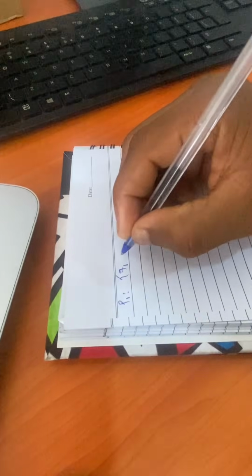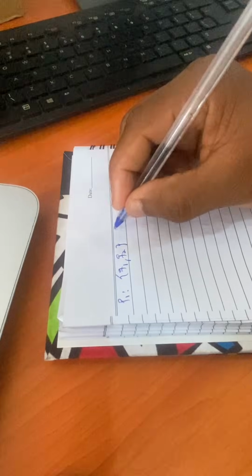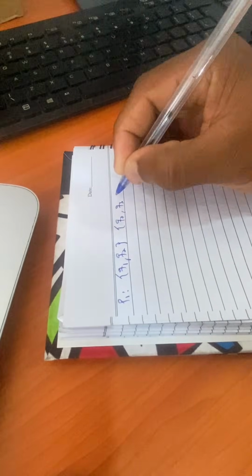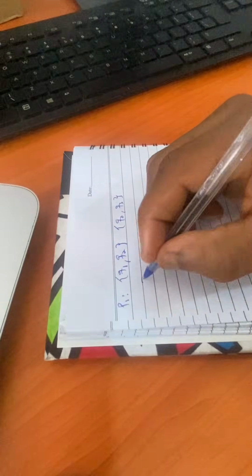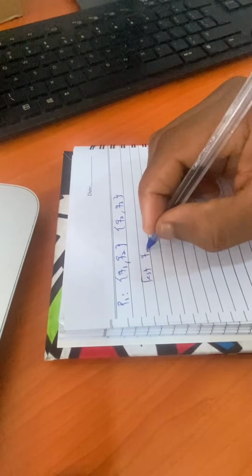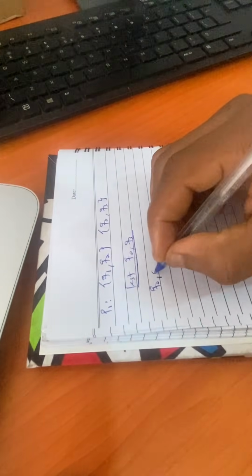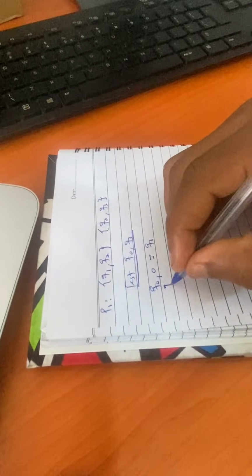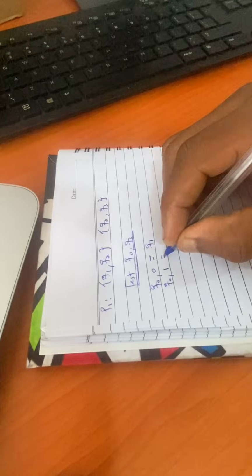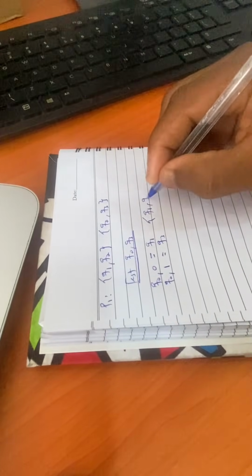For partition 1, we still have Q1, Q2, and Q0, Q3. So we test Q0 and Q3. Q0 on input 0 gives us Q1, and Q0 on input 1 goes to Q3, so we have the set {Q1, Q3}.